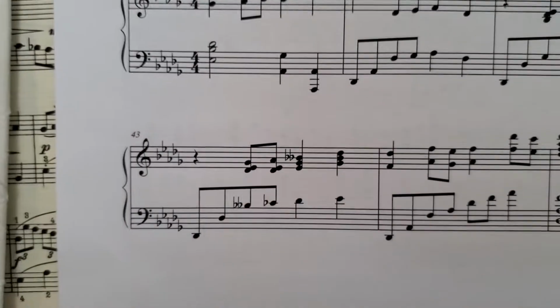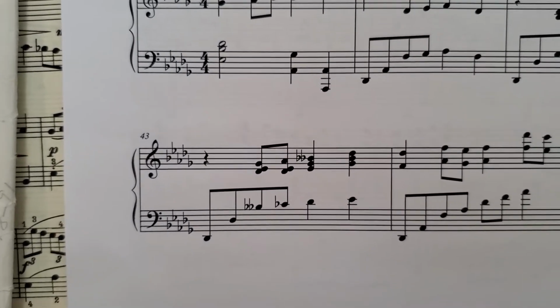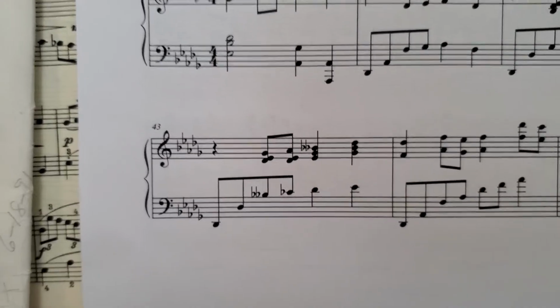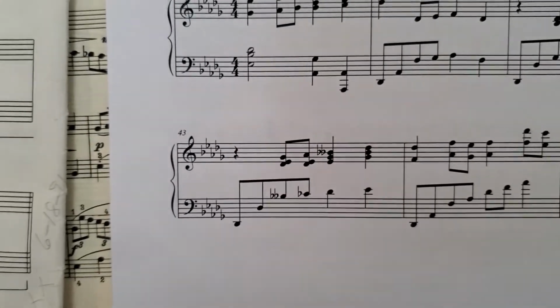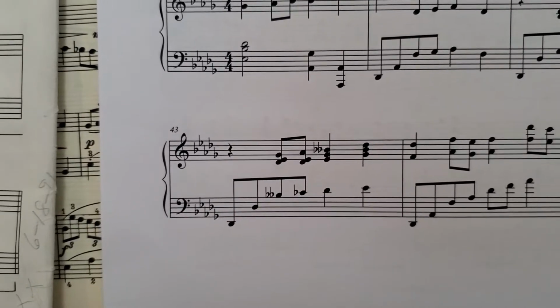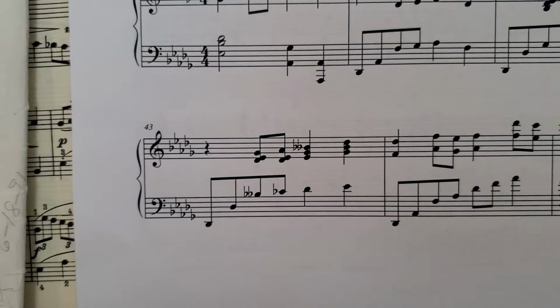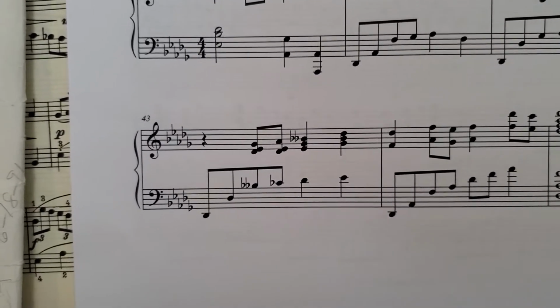Okay, and a lot of people see that and they think, oh my goodness, what is that? I don't even know what that is. Okay, what it does, we know that a flat lowers a note 1/2 step. So a double flat would lower it 2/2 steps, or 1 whole step.